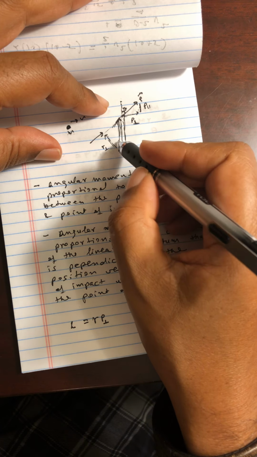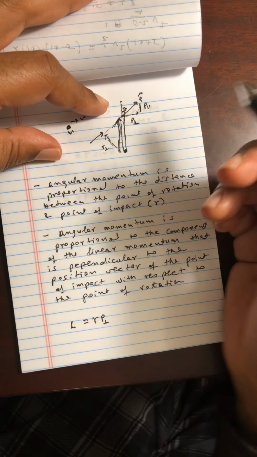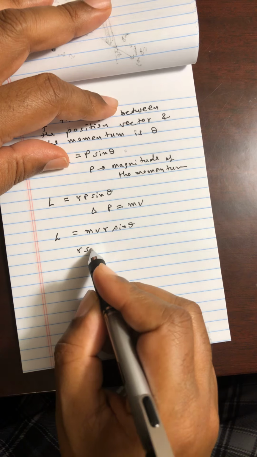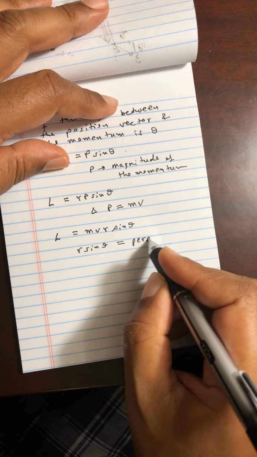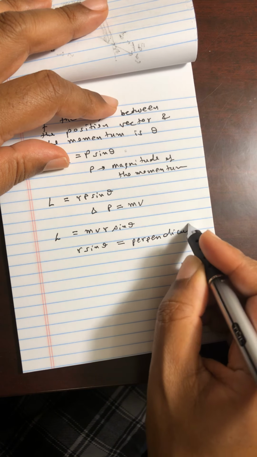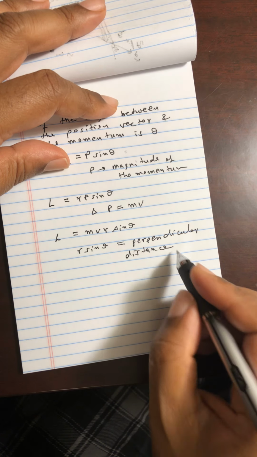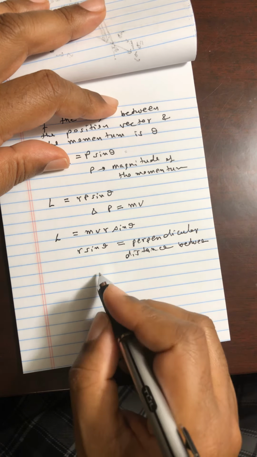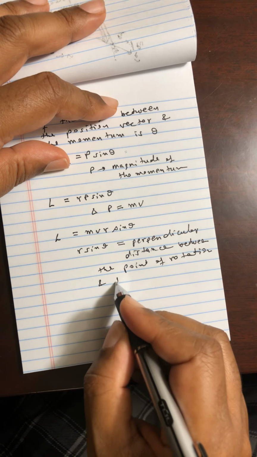So r sine theta equals the perpendicular distance between the point of rotation and the line of action of momentum.